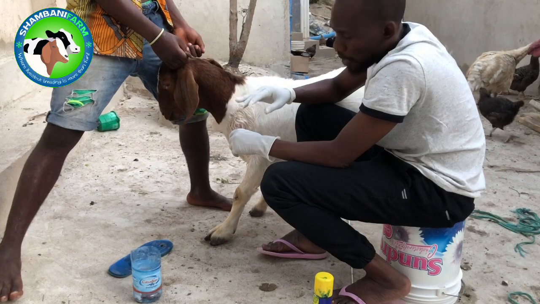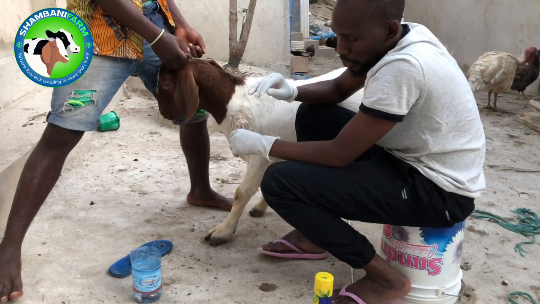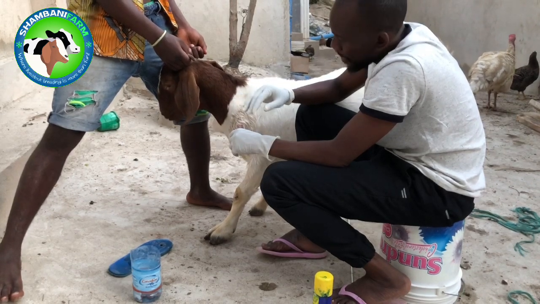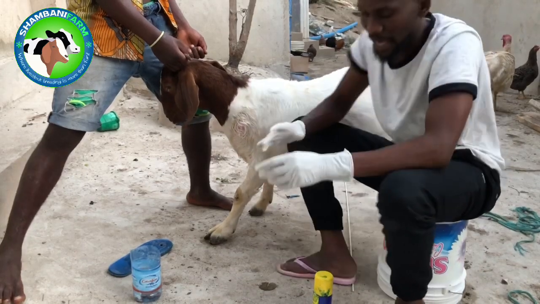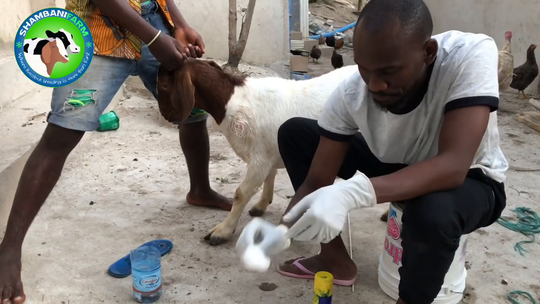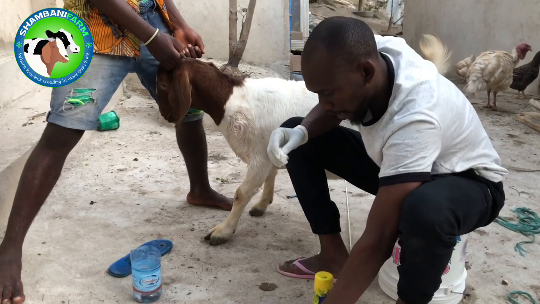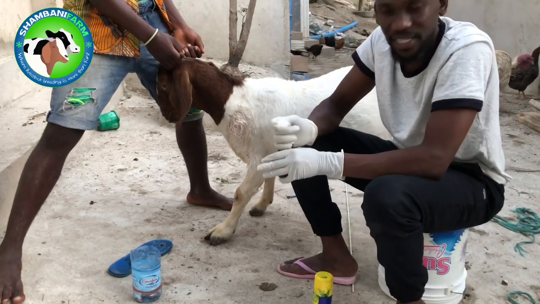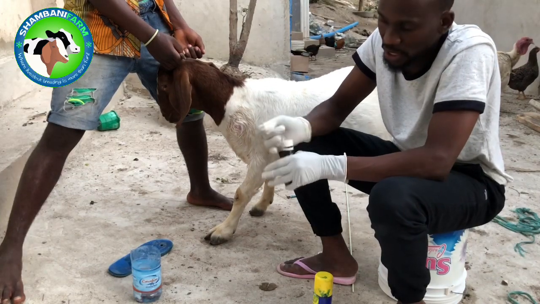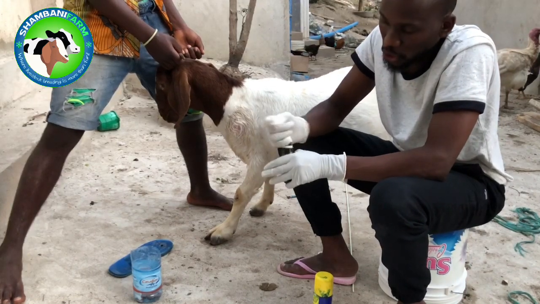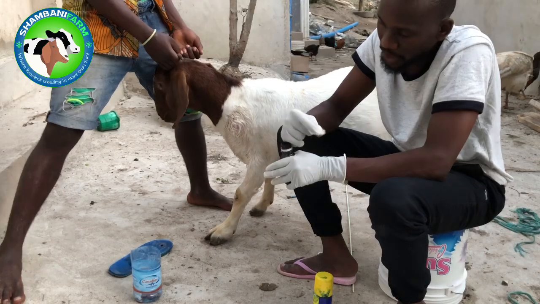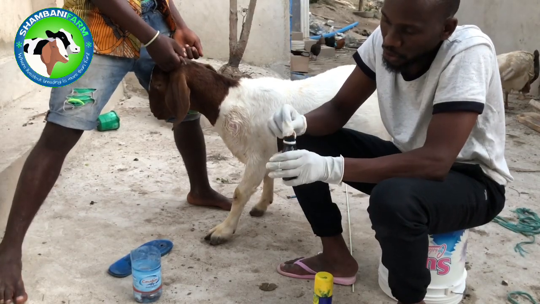And now we want to further help the wound to heal, and therefore we are going to use iodine povidone, or you could use iodine tincture. You could also use iodine solution, weak iodine solution, to do that.